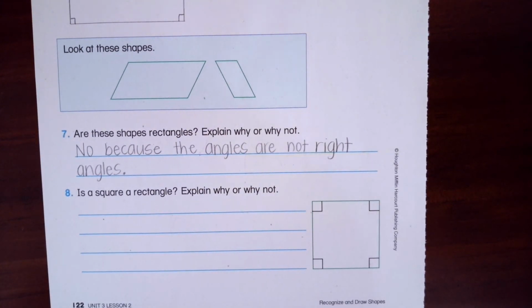Okay, so for number 8, this is a very common question that people might ask, and it's saying, is a square a rectangle? Explain why or why not. So I want you to start thinking about this. If you want to write down your answer, you can, but we're actually going to discuss this in our small group today.